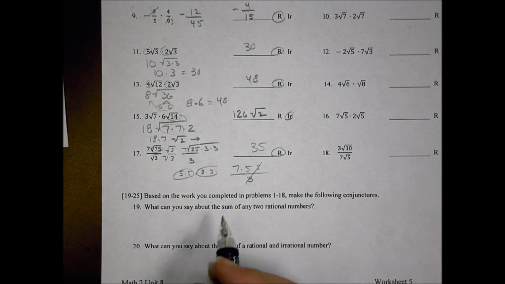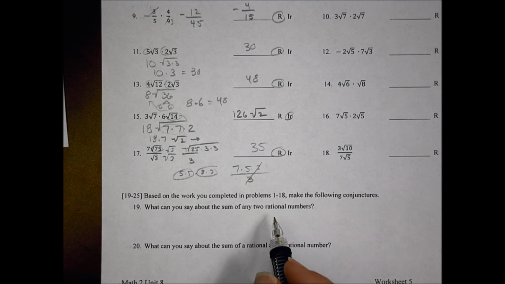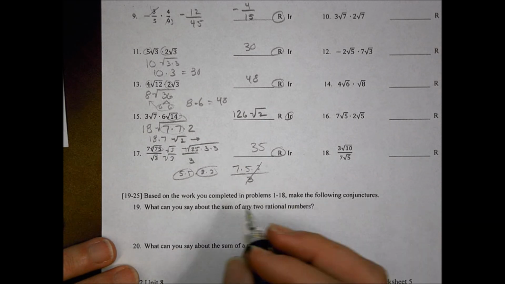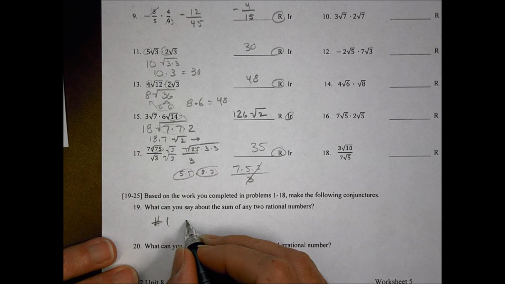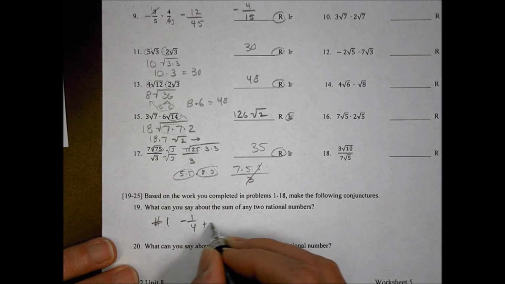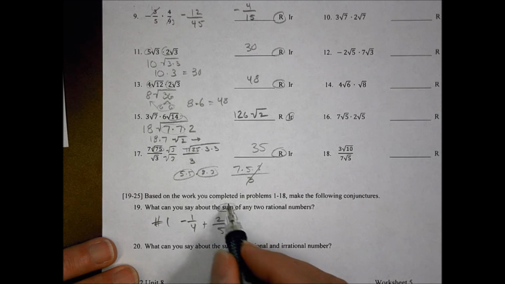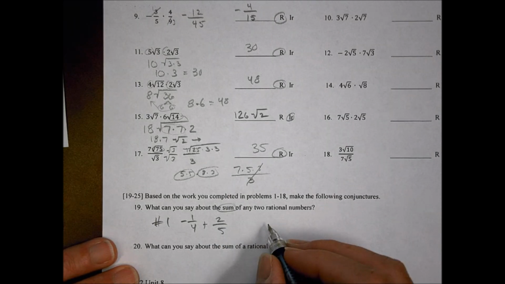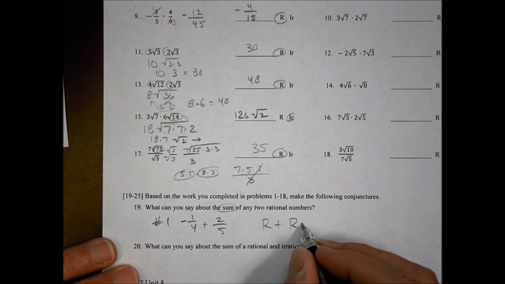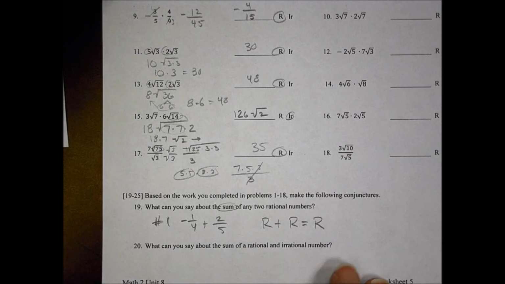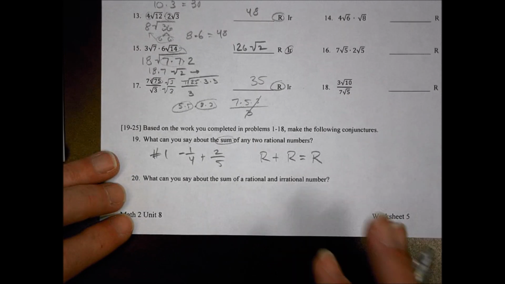Okay. So what can you say about the sum of any two rational numbers? So any two rational numbers. Like number 1 was a rational number where you had -1/4 plus 2/5. So when I add two rational numbers together, sum is adding, I'm going to end up with a rational number. A rational number plus a rational number is going to give me a rational number. That's generally the case when you're talking about what happens with two rational numbers.